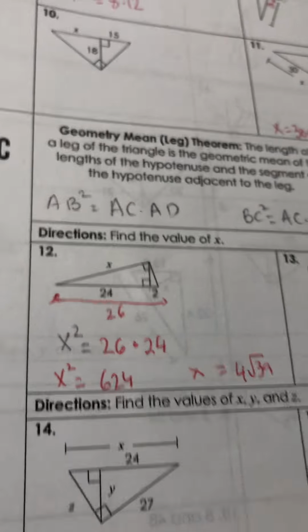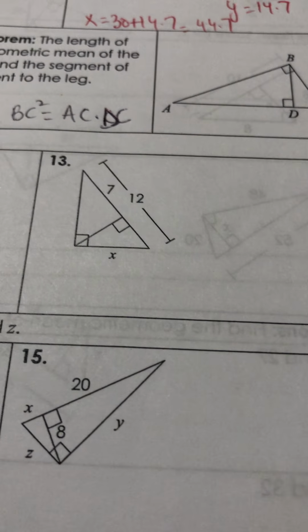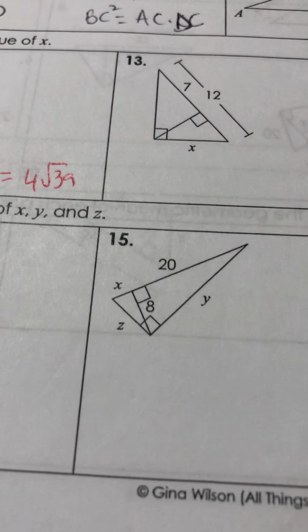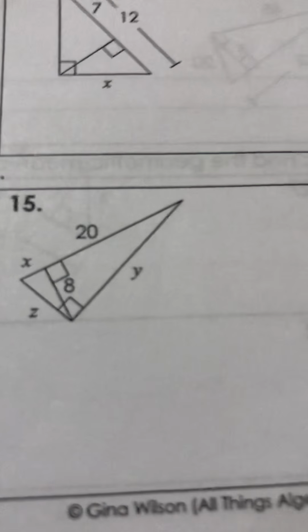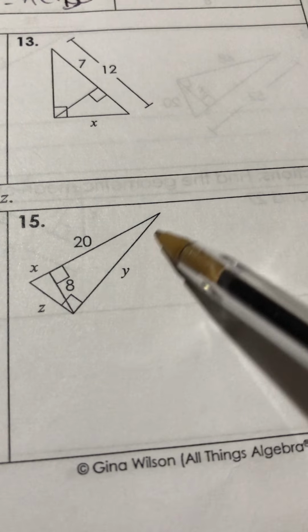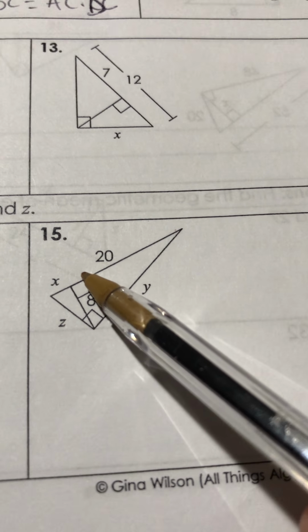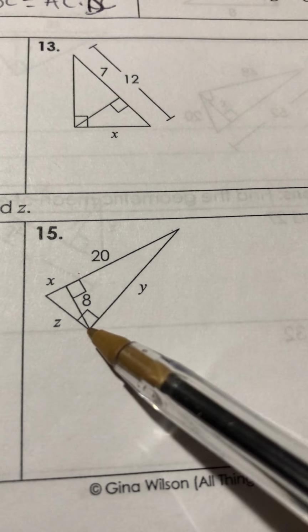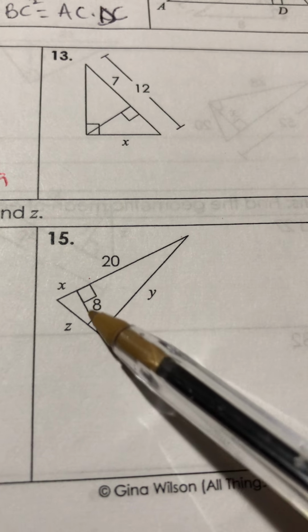Okay, I'm going to do one more question, question 15. They gave you a triangle and they're asking you to find multiple sides. First of all, I want to know which is my original right triangle. I can see this is my original right triangle and this is my altitude. So I need to find both of the legs. What I know is the altitude here.